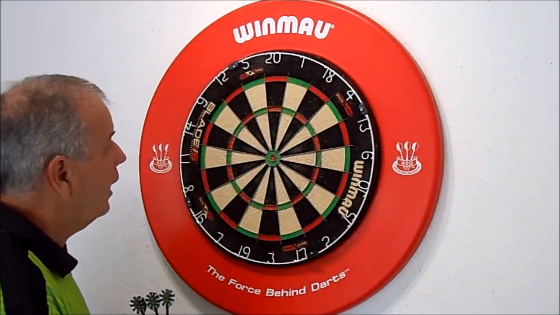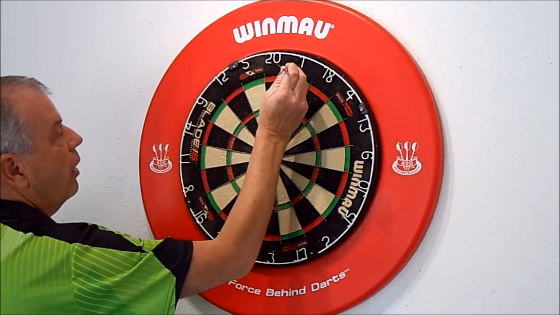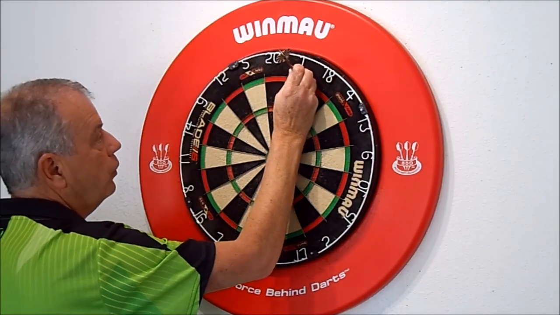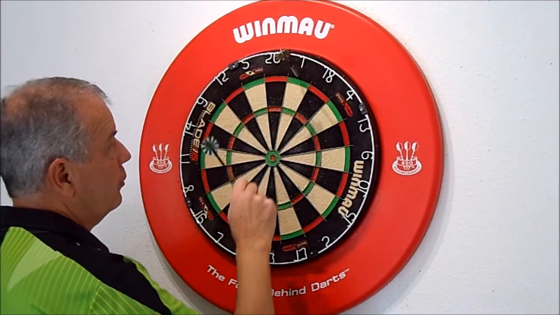Okay, so a marker. What is a marker? What are they talking about? Typically, most typically, almost exclusively, a marker is set for a double that you're trying to hit. So let's just say you're trying to hit double 1, right? And you shoot a dart and it hits really close to the double 1, but it's on the outside. So that becomes a marker.